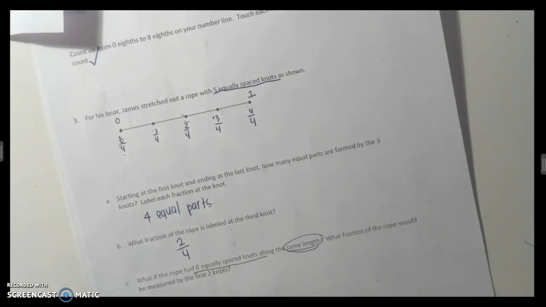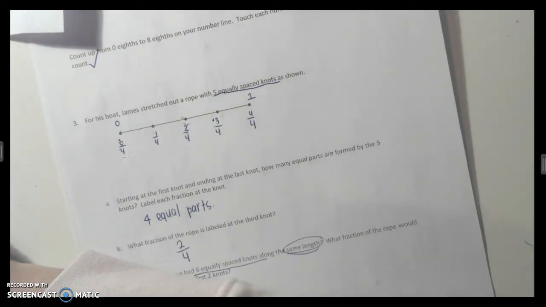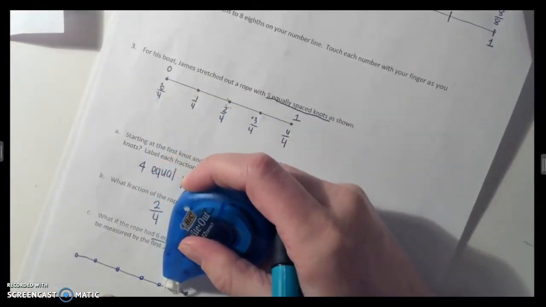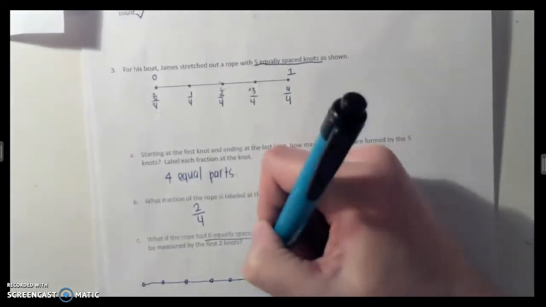So now I need to make sure I have 6 knots. 1, 2, 3, 4, 5. Guys, I did too many knots. I'm going to white this one out right here because this one's not really even equal. Okay, so now we have 1, 2, 3, 4, 5, 6 equally spaced knots.